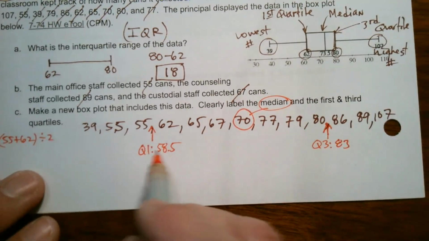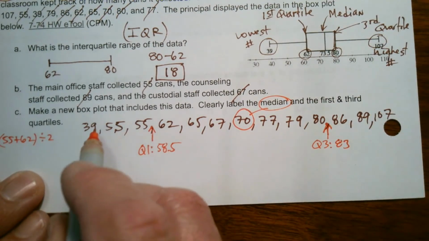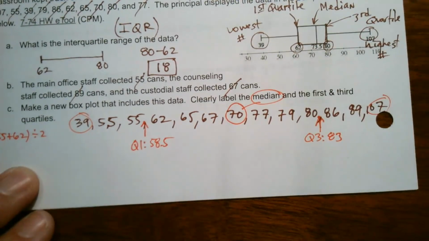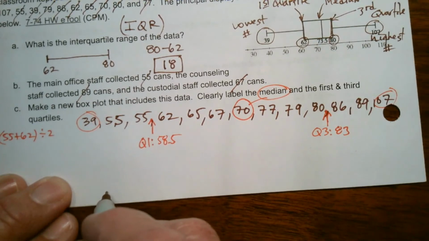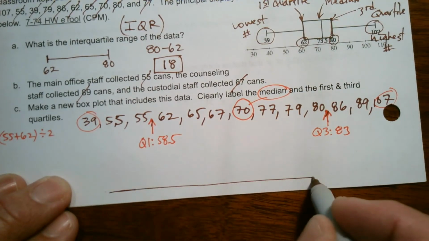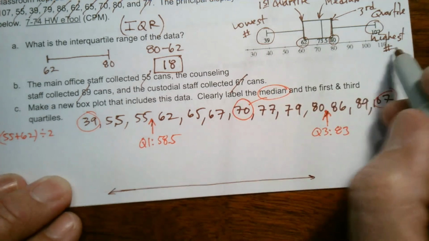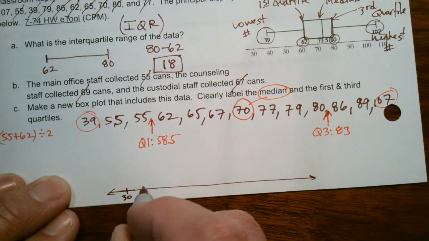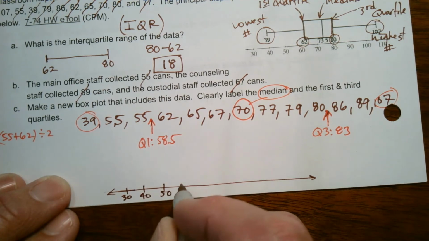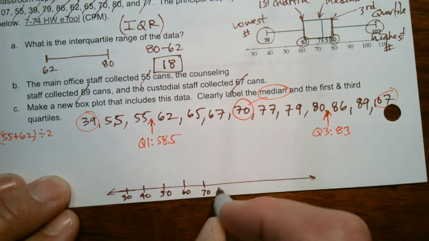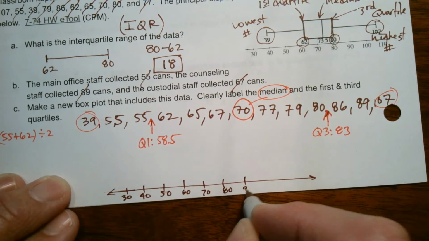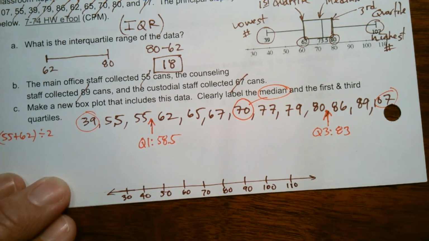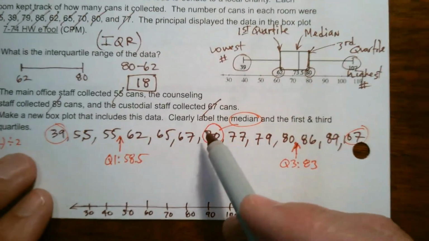Okay. So now I've got my pieces of data, and the other important ones are my lowest number and my highest number. Now I'm going to make a new box plot. I'm going to have my number line, and it's always nice to have one so you know what you're dealing with. I'll copy their number line: 30, 40, 50, 60, 70, 80, 90, 100, and 110.